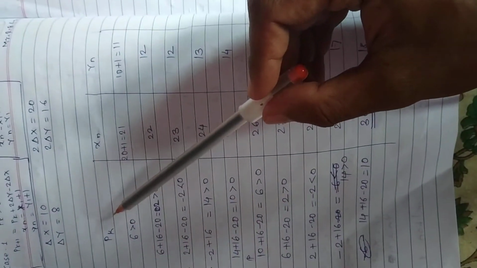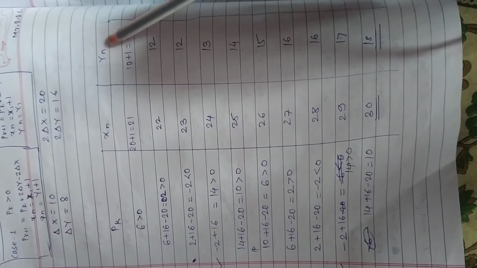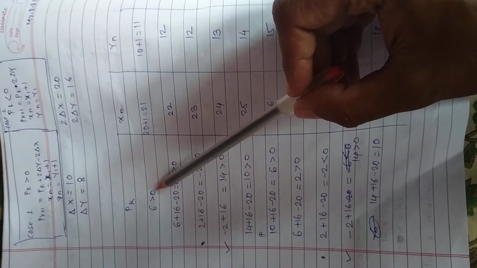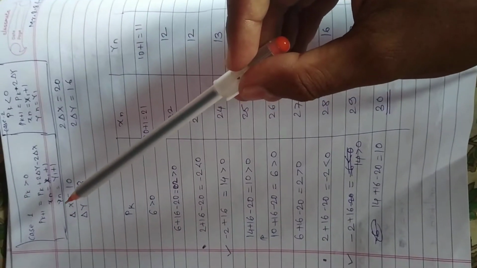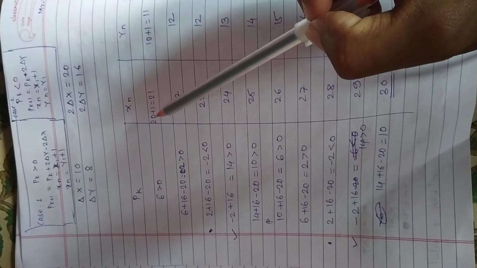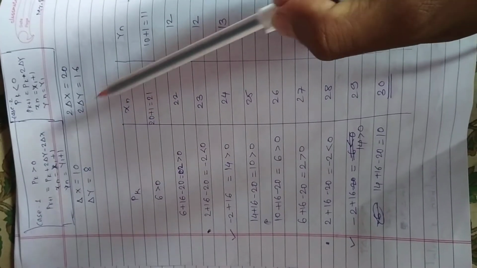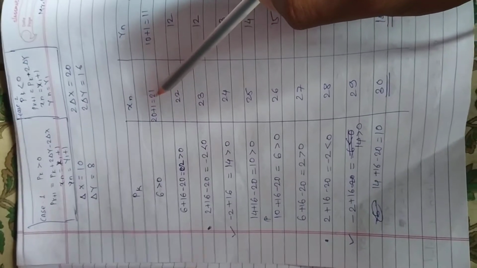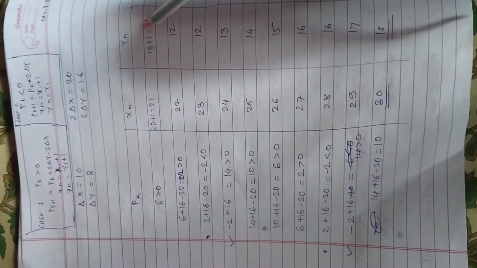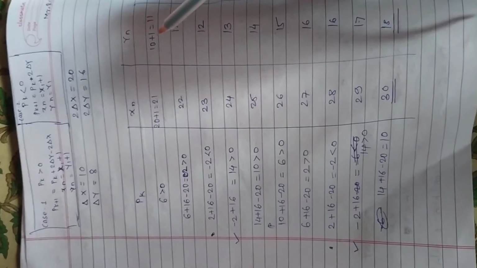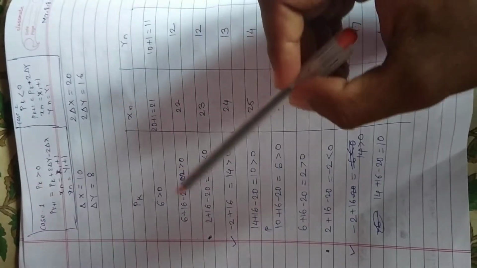So draw one table with pk, xn and yn. We already know 6 is greater than 0, so that is case 1, and in case 1, x next is equal to x1 plus 1. The x1 value is 20 plus 1, which becomes 21. Similarly for yn, y1 is 10 plus 1, which is 11.